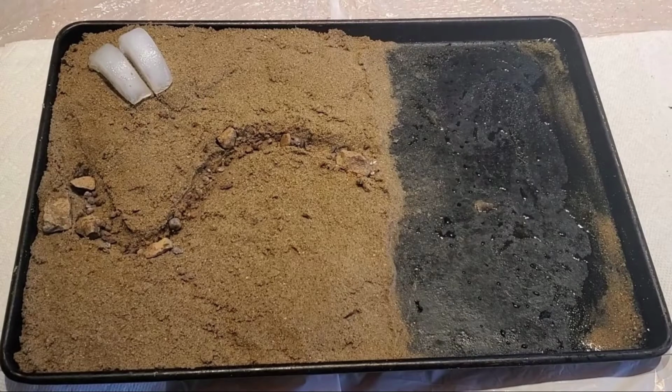I'm Lauren, and today I'm going to be doing a demonstration on the geologic processes of weathering, erosion, and deposition.